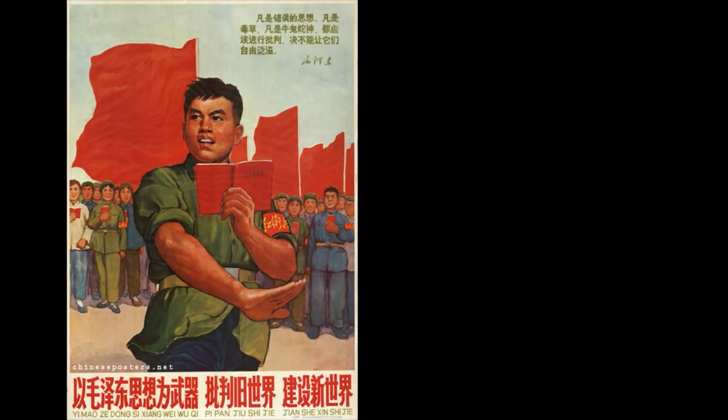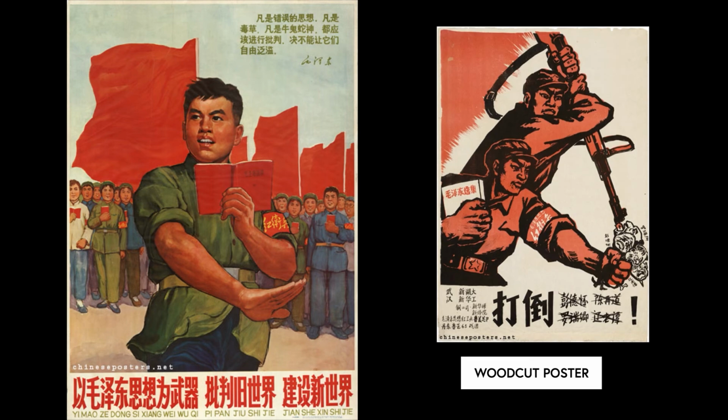You might notice these posters also include people holding a small book. This little red book was given to the Chinese population and usually included Maoist teachings and sayings. The posters continue the socialist realism theme in simple visuals. Not every poster followed this exact style. See this woodcut, for example.